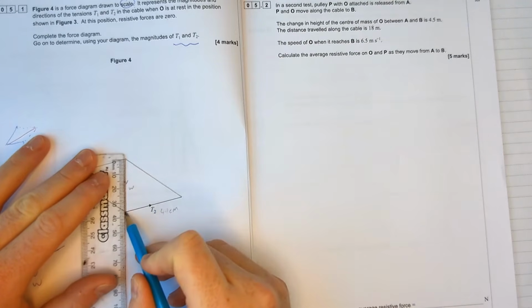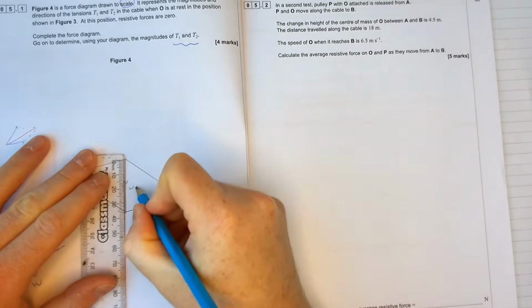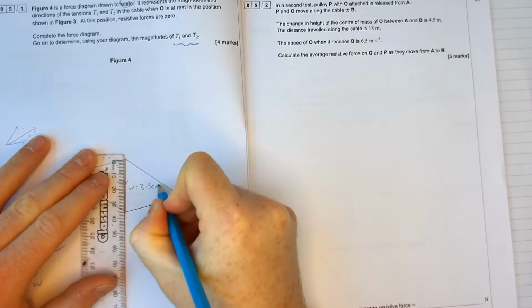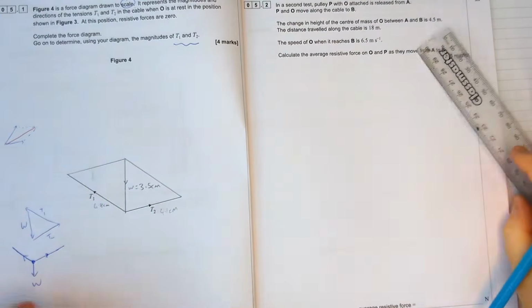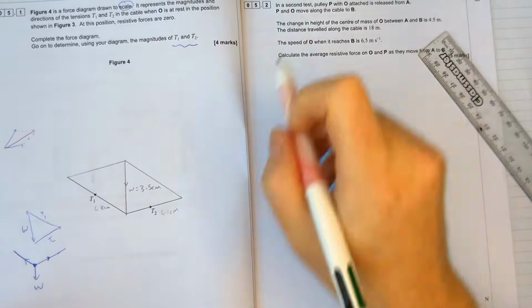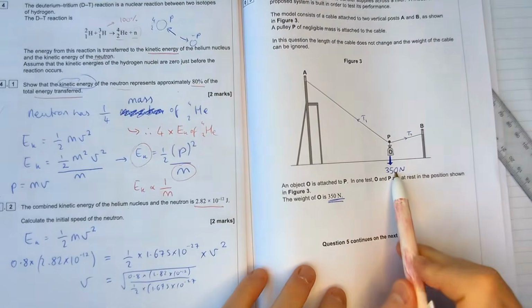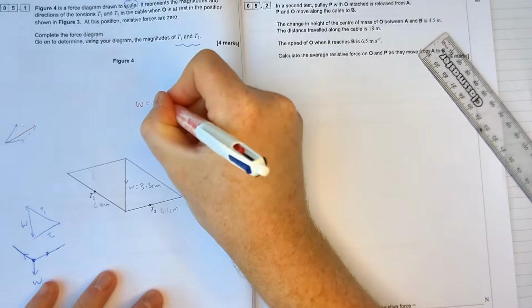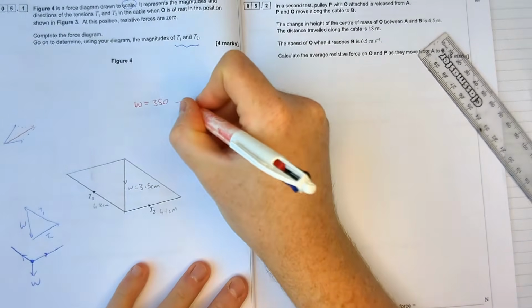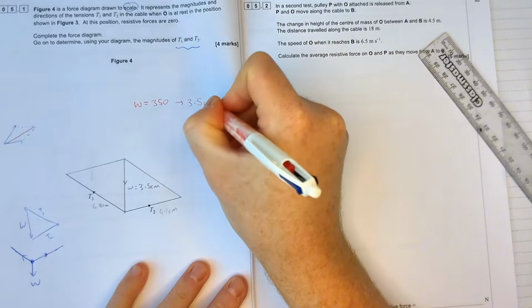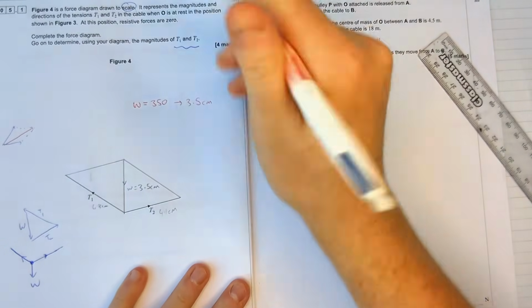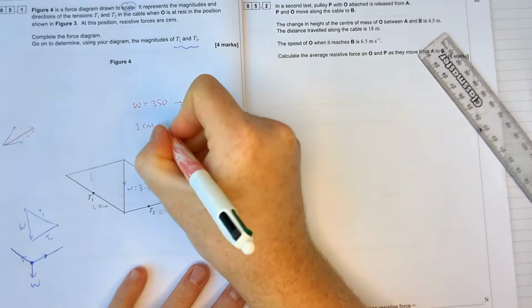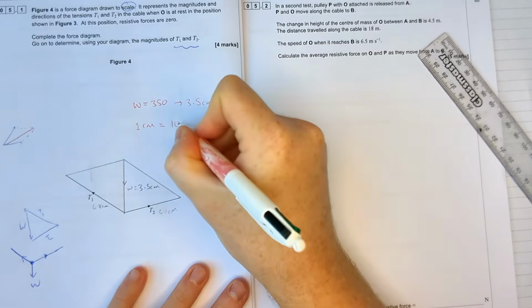So I've got this to be 3.5 centimeters, maybe almost 3.6, but 3.5. Now, if you look back on the previous page, I highlighted it earlier, the weight of the object they actually tell you is 350. So therefore weight is going to be equal to 350, and that's 3.5 centimeters. So the scale works out quite nicely, actually. You could say then 1 centimeter is going to be equal to 100 newtons.